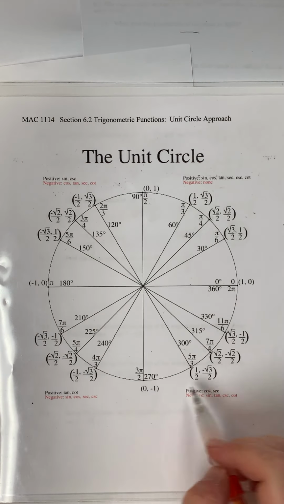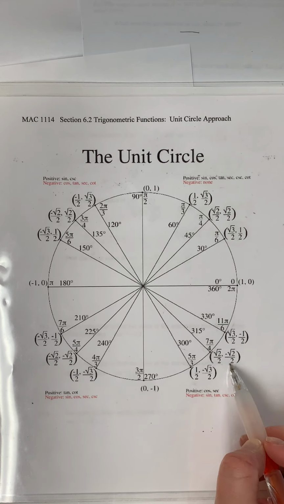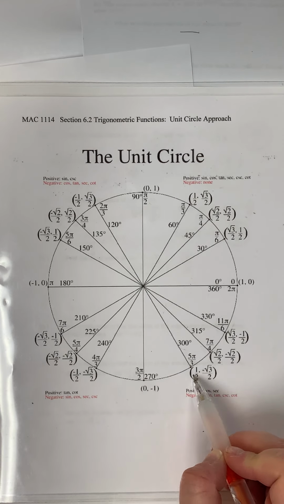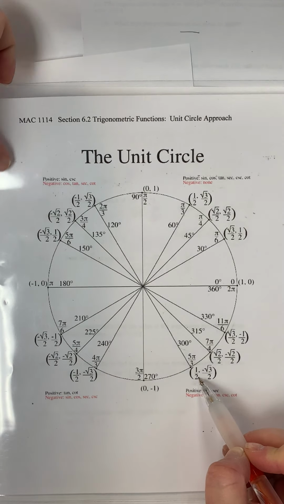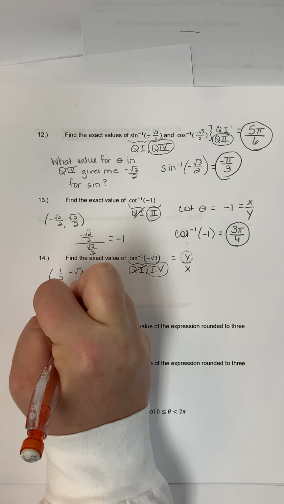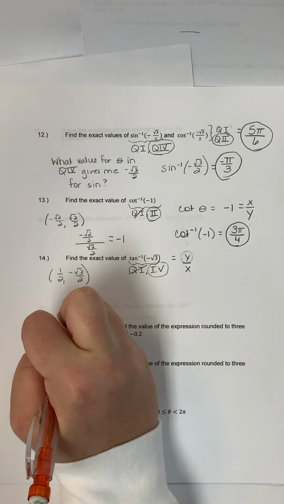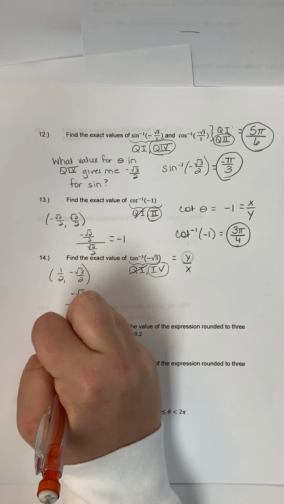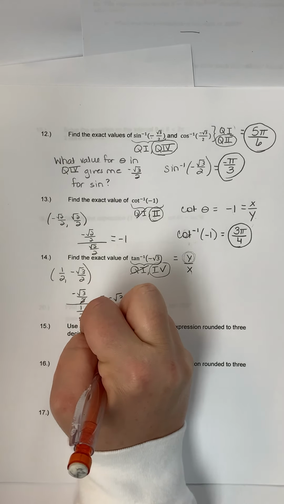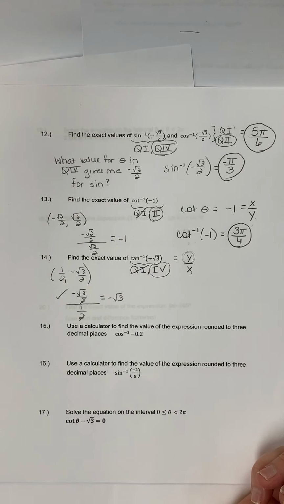So I want the point that's going to have root of 3 in y. All right, here's quad 4. Here are my y values. Here it is, root of 3 in y. Okay, let's make sure this point works. If I have this point, I do negative root of 3 over 2 divided by 1/2. These cancel. Sure enough, that's the point I'm looking for.